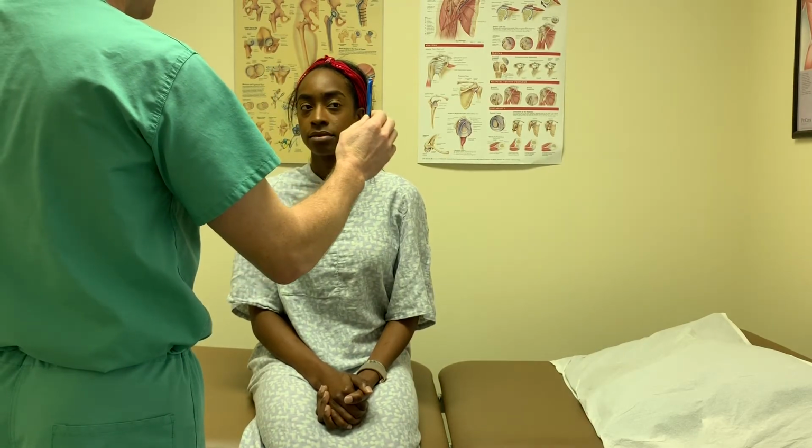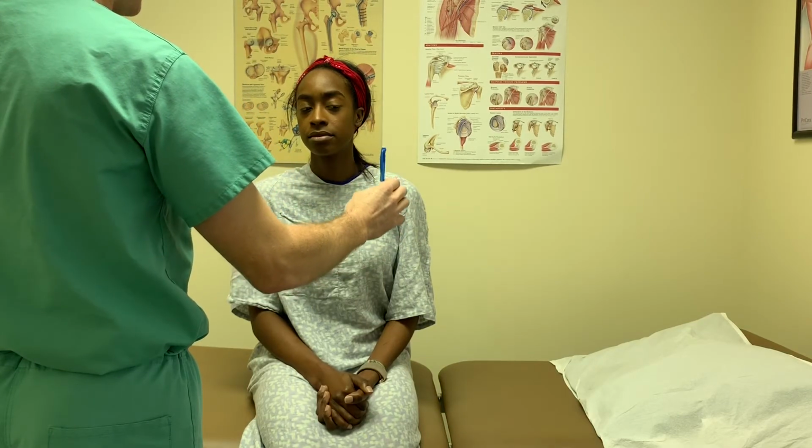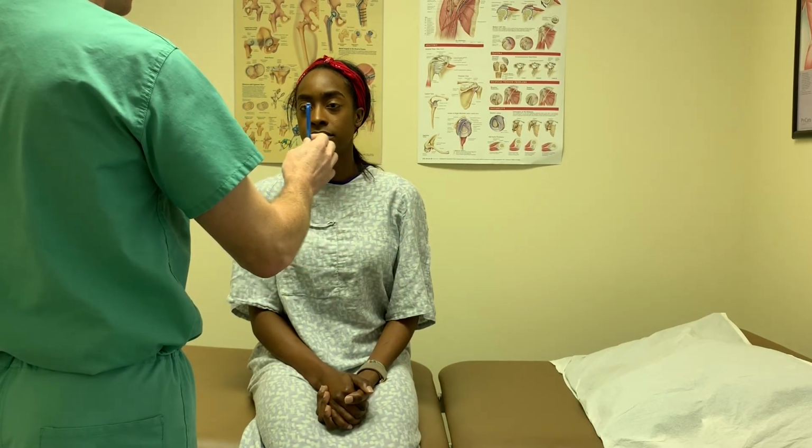Now for cranial nerves 3, 4, and 6, I'm going to take the tip of this pen or pencil and I want you to follow it with your eyes, okay? This is going to test your extraocular movements, or what are known as the cardinal fields of gaze. So start here, follow the tip. Back across. Okay, very good.